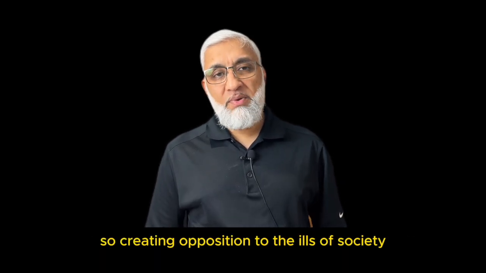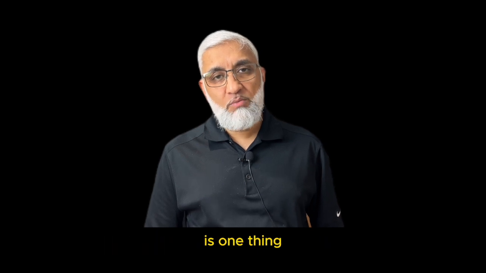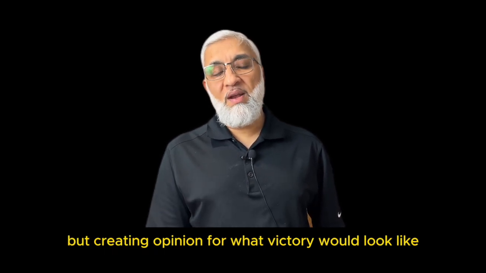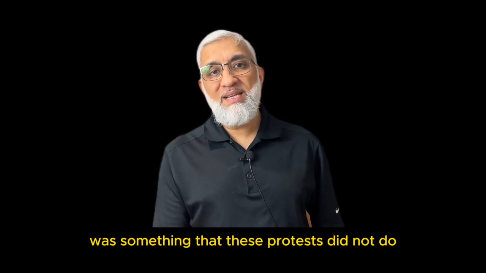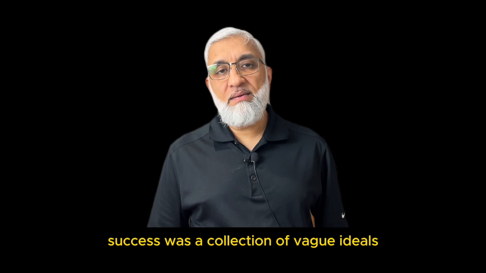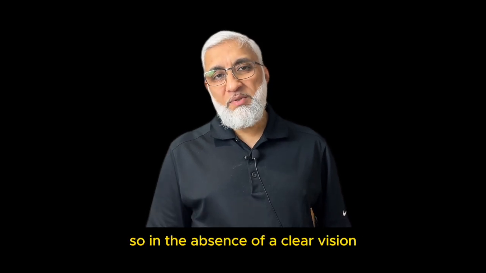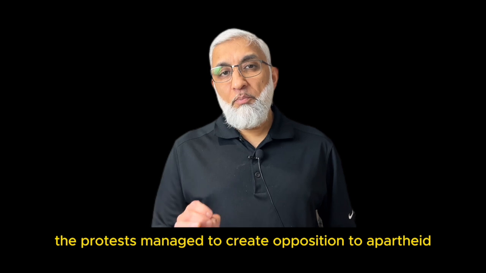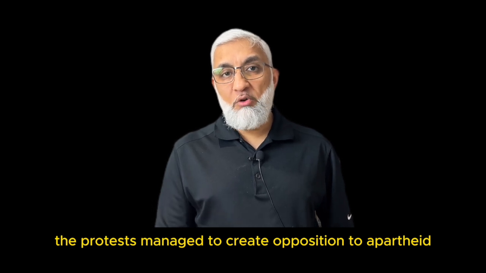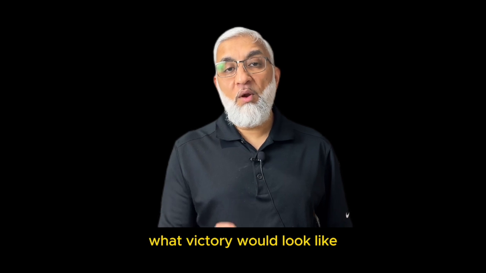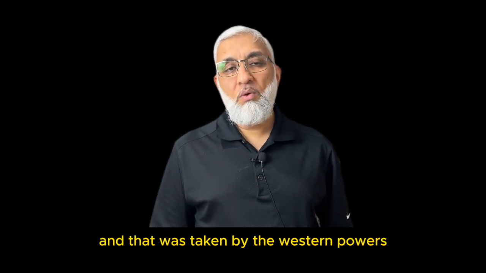So creating opposition to the ills of society is one thing, but creating an opinion for what victory would look like was something that these protests did not do. Success was a collection of vague ideals. So in the absence of a clear vision of what victory would look like, the protests managed to create opposition to apartheid, but they did not help to shape what victory would look like. And that was taken by the Western powers.